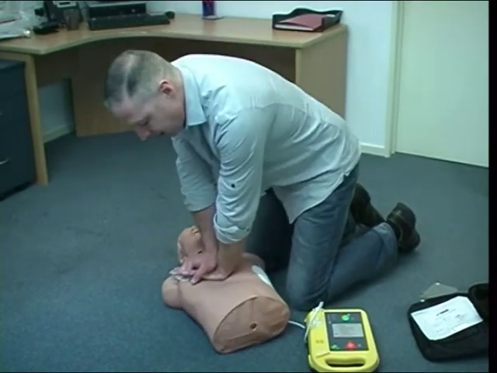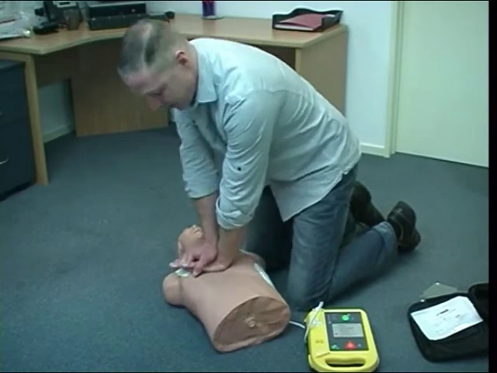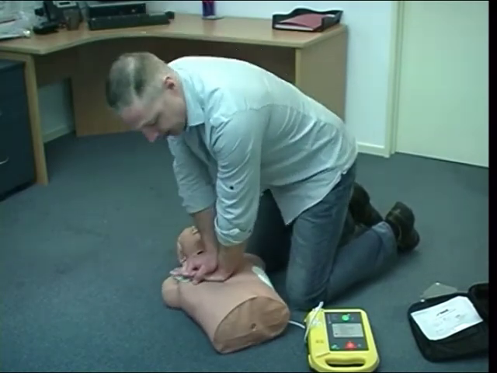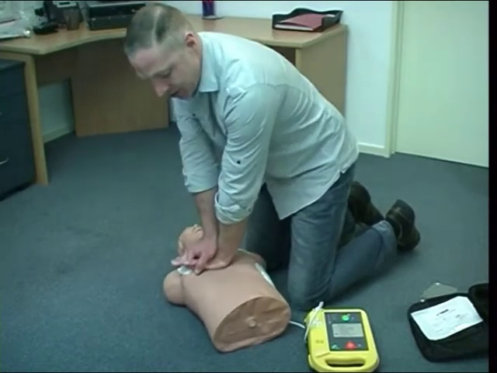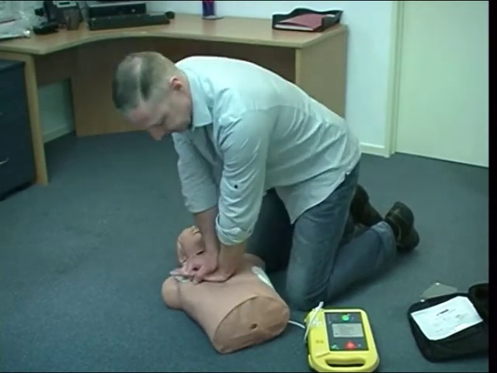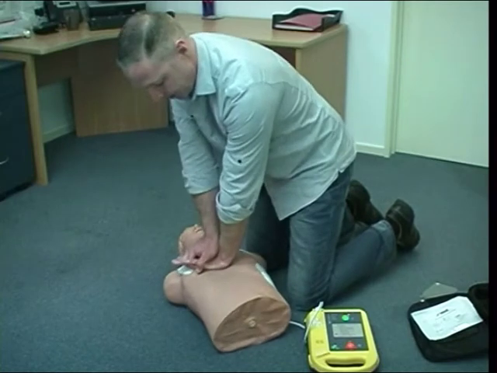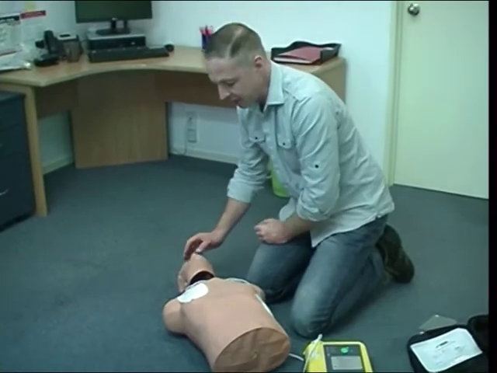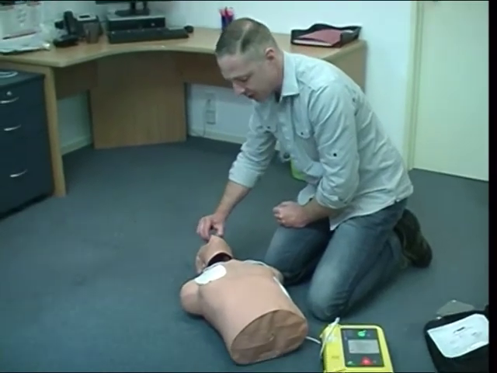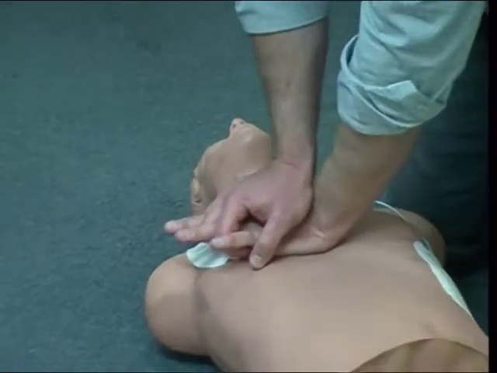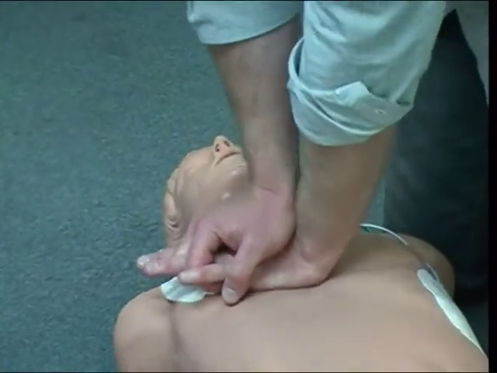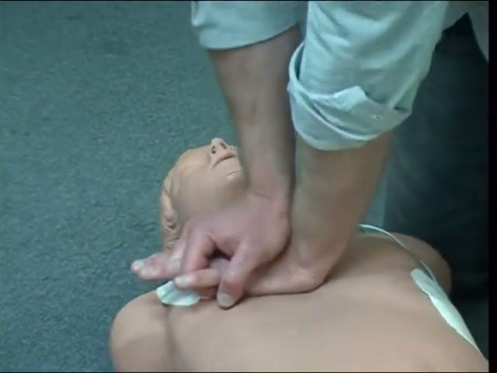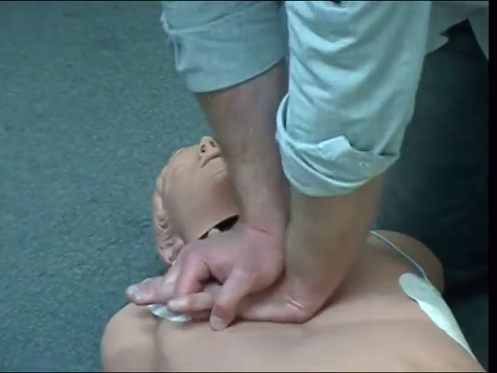So the beeping that you can hear is a little metronome that is built into this model of defibrillator. That is indicating 100 times per minute. So that's the speed you want to push at. Okay, it also stops so you can give mouth to mouth if you want to. If you're going to do mouth to mouth, pinch the nose and then give 2 attempted breaths. If you don't want to do mouth to mouth, that's fine, just keep going with chest compressions.